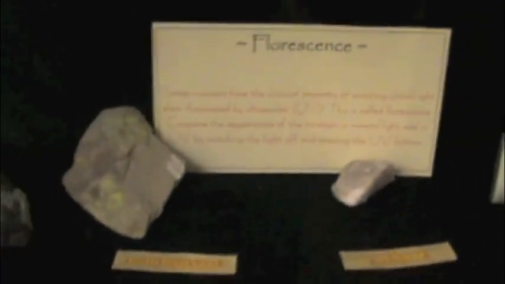Let's see when the light goes out, no green glow, no yellow glow, no blue glow from the fluorite. Let me see if I can zoom in so you can see how to spell it.